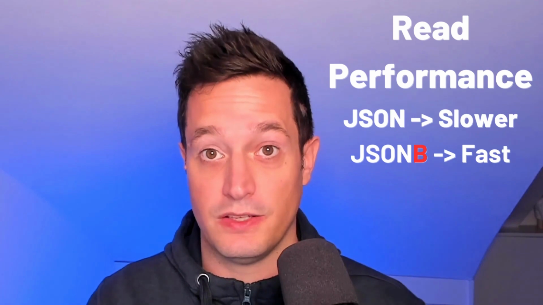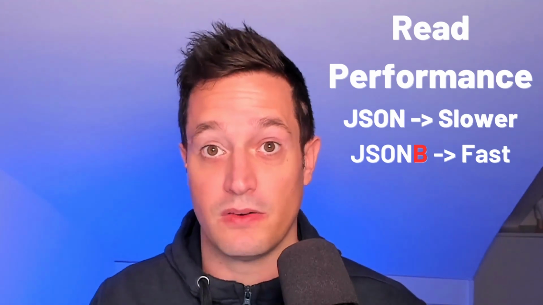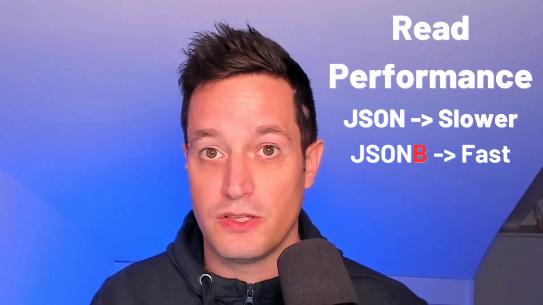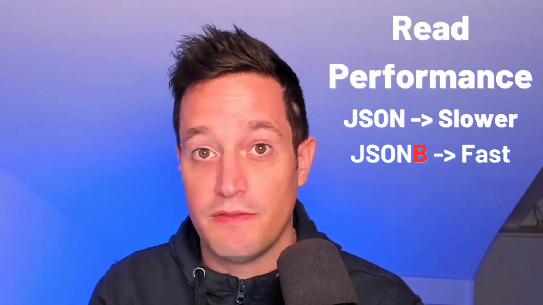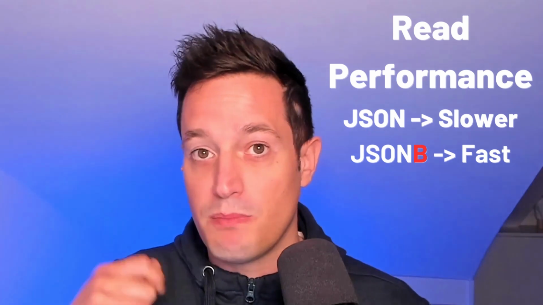The opposite case is when you need to retrieve the data from a specific item or sub-item of the JSON payload. In that case, the pure JSON data type is a little bit slower because it has to reinterpret the data as JSON and then select the particular sub-item. On the other side, with JSONB, since it's optimized, it can almost immediately retrieve the necessary information. So it's much faster to read from a JSONB than from a JSON.